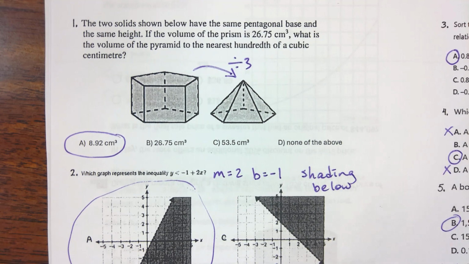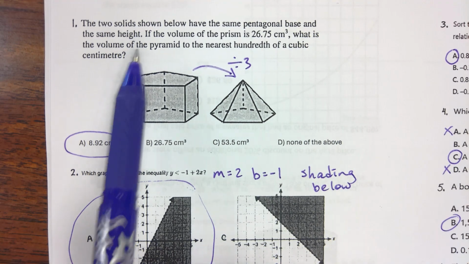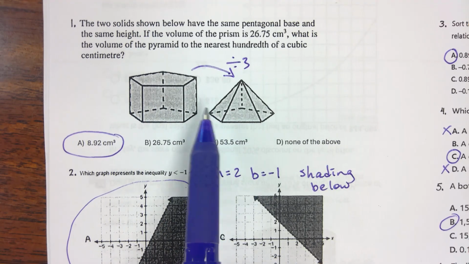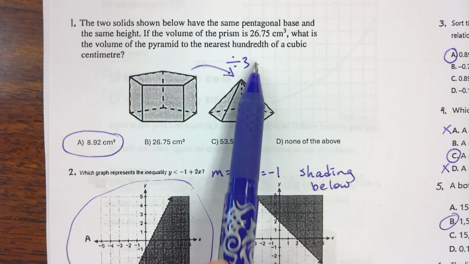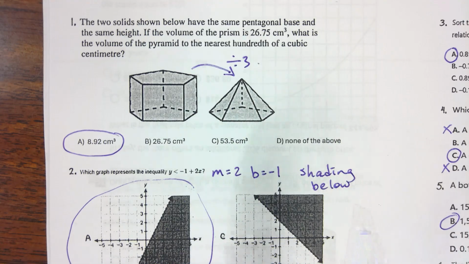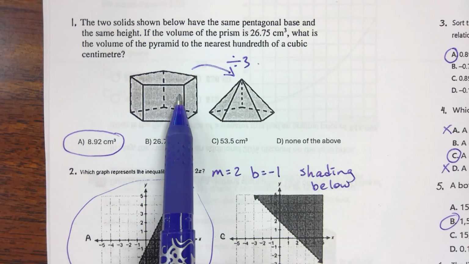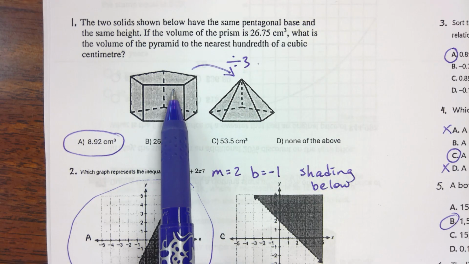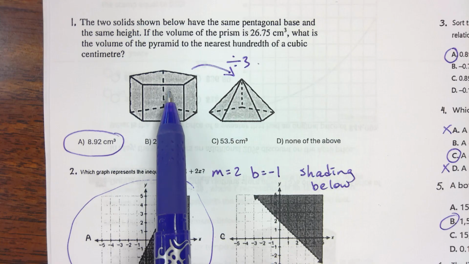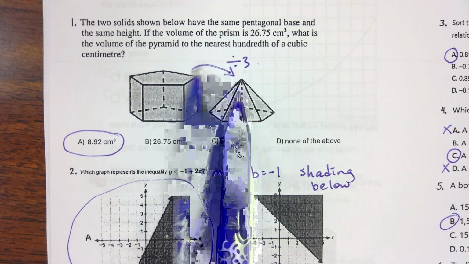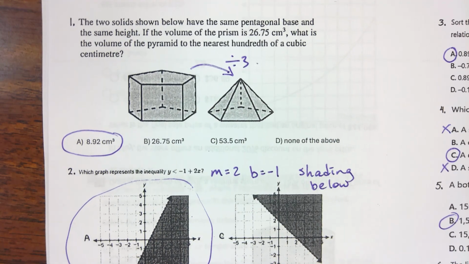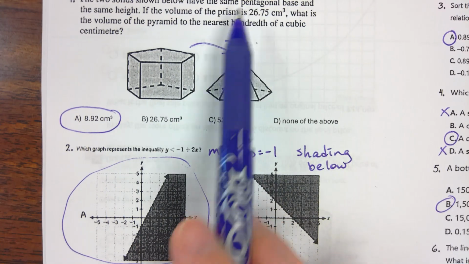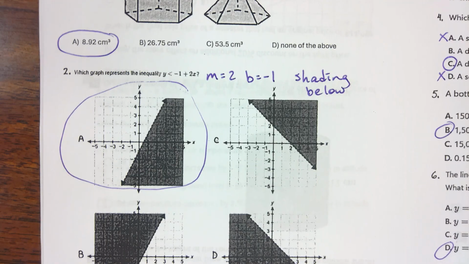Page 25. Okay, so number one, prism, pyramid. You know the magic number between them is 3. All right, so on EQAO, be careful with the wording. They could say a pyramid is a third of the volume of a prism, or they can say the prism is 3 times the volume of a pyramid. So be careful of the wording. Since this one has a volume of this divided by 3, you get A.